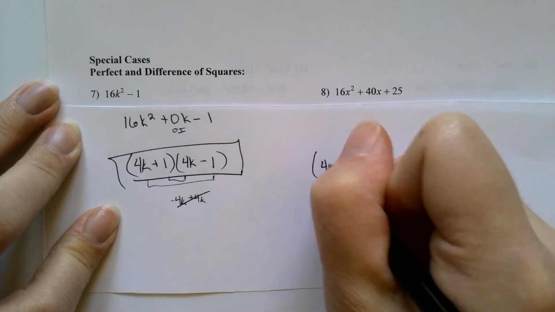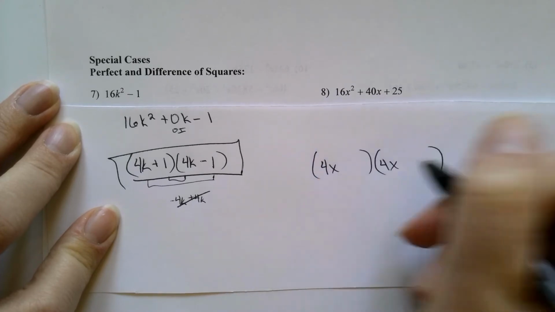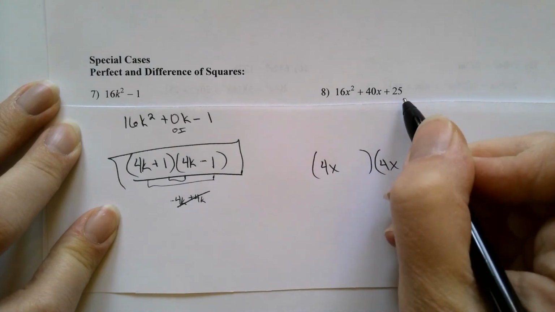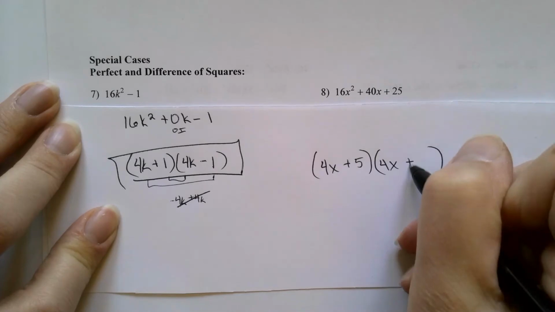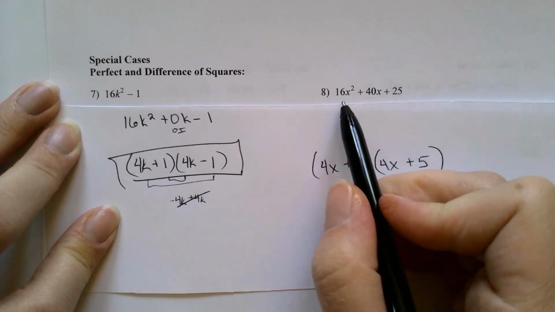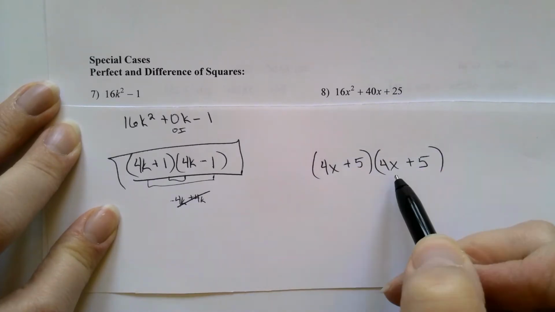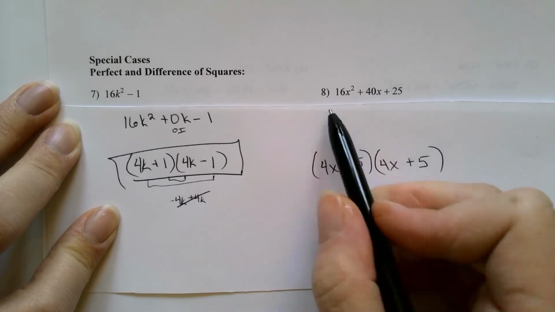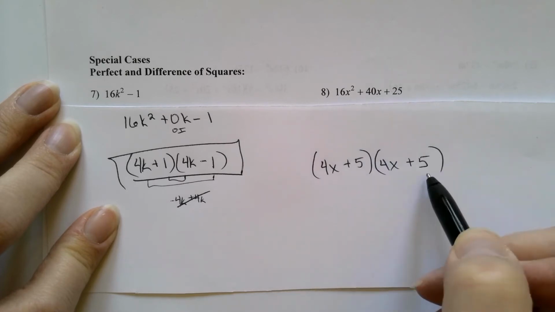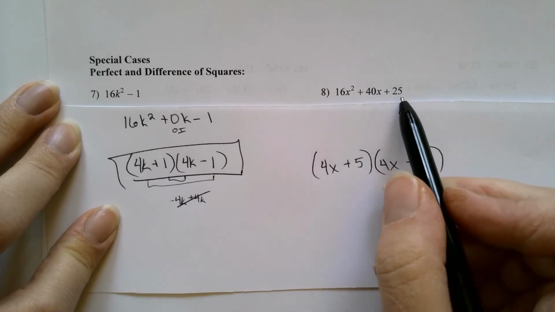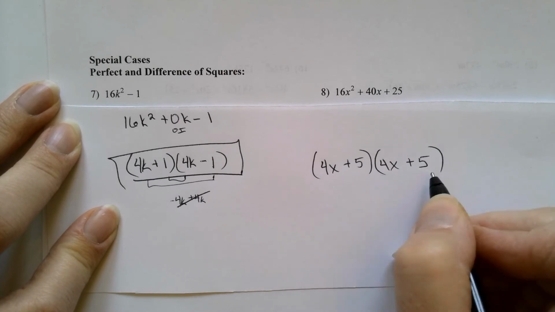So a 4x and a 4x. And then the 25, yes, there's other factors of 25, but I'm going to try a plus 5 and a plus 5. So the idea is there's other factors of 16. 4 times 4 is what I'm going to try first. If that doesn't work, I can try 8 and 2. I can try 16 and 1. 25, 5 and 5 is what I'm going to try first, but I could also try 25 and 1. I need all positive signs here.